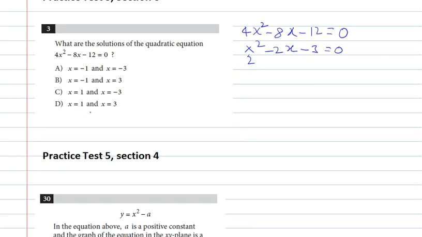Okay, so it's getting a little tricky, let me just scratch it off. So let's do this. This is x square plus x minus 3x minus 3 is equal to 0. So I can write this as x into x plus 1 minus 3 into x plus 1 is equal to 0.